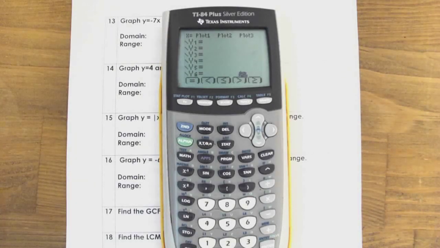Reset is super nice for if you lose a list or your calculator just gets jammed and you can't figure it out, just start over. Sometimes you hit clear and you're good, other times you have to reset.